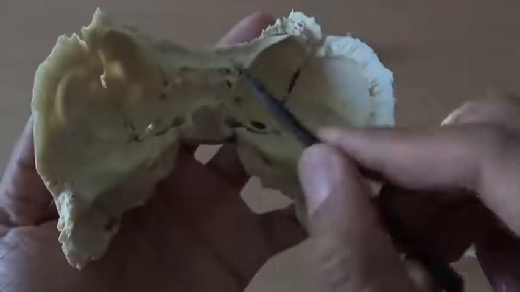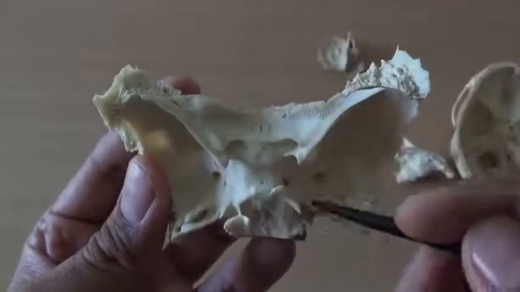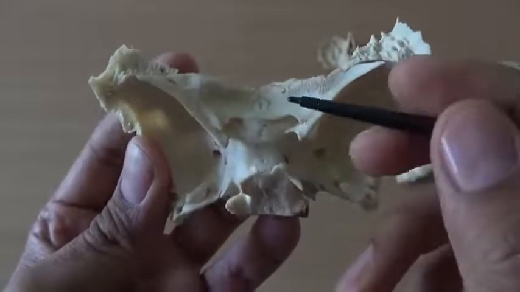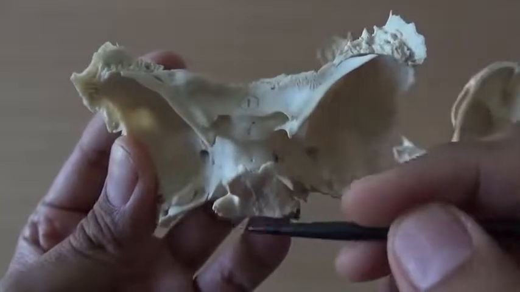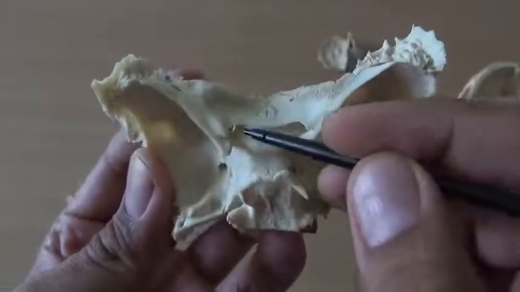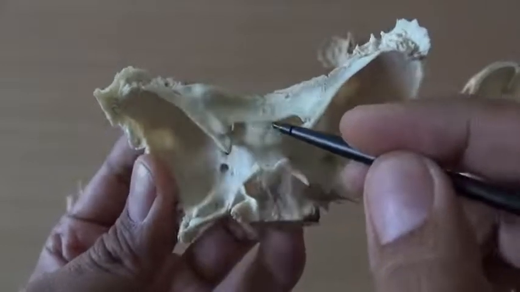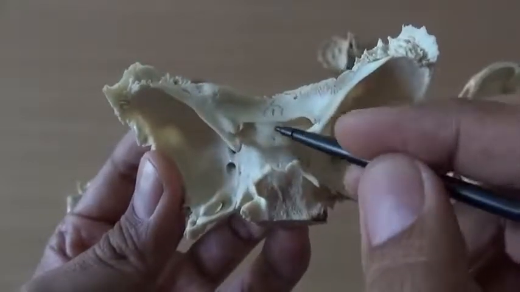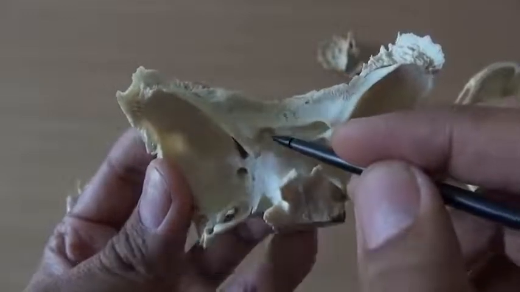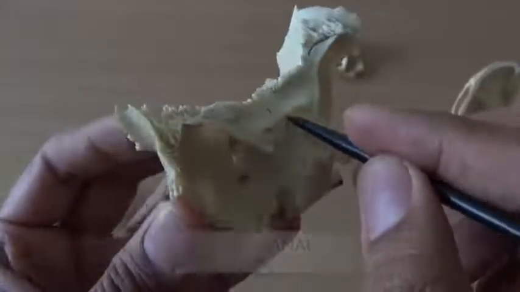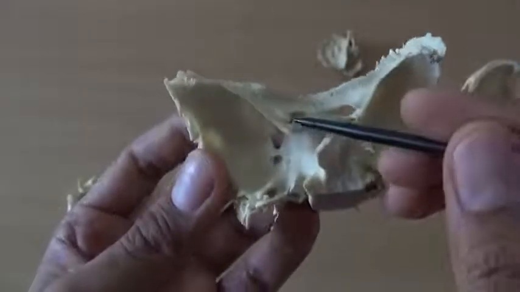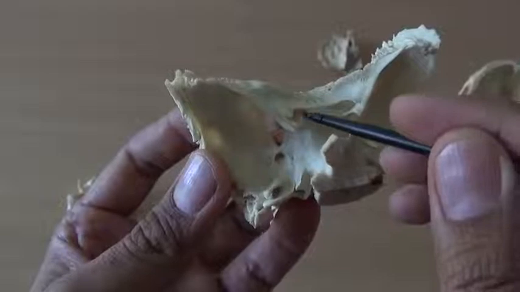Now let us see individual parts. Now in the median area, from before backwards beyond jugum sphenoidale, let's see the structures. Now as you know, it is contributed by body of sphenoid. So behind jugum sphenoidale there forms a sulcus, you can see over here. Now that sulcus is termed as sulcus chiasmaticus, and on either side it leads to the optic canal, you can see over here. So this is sulcus chiasmaticus.